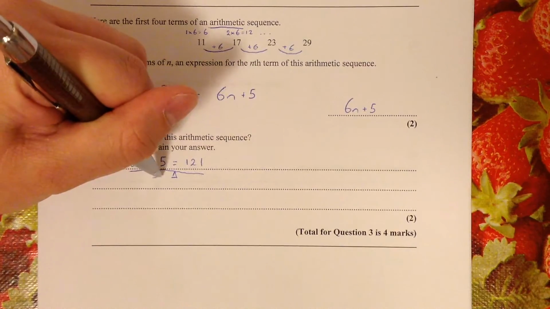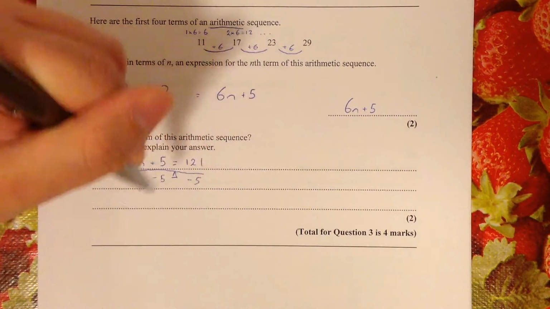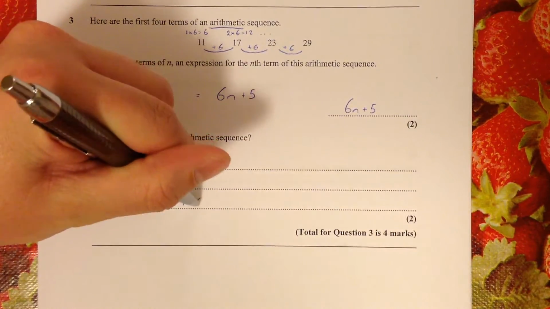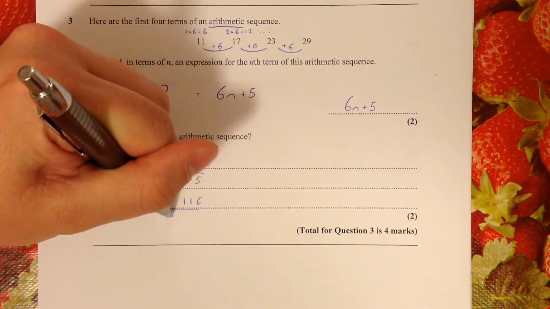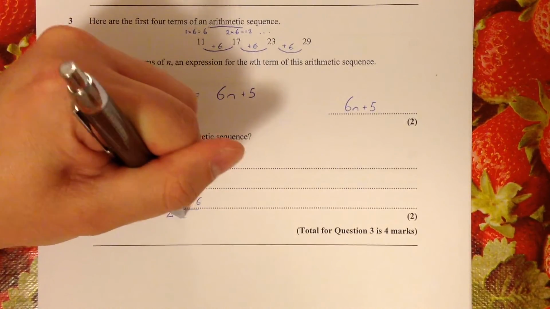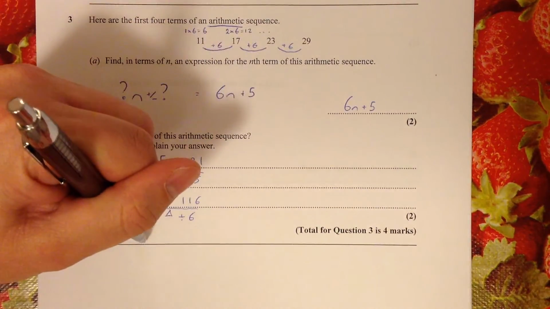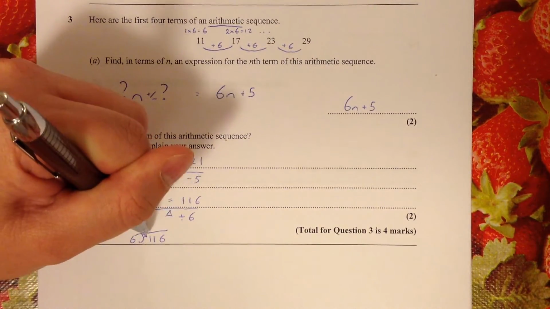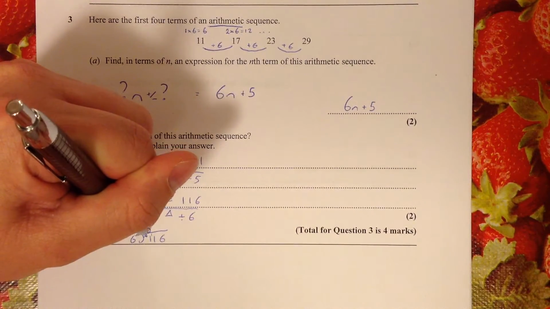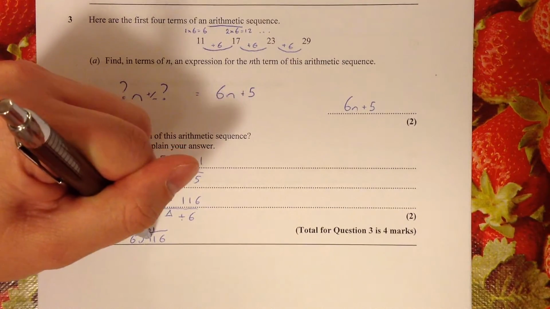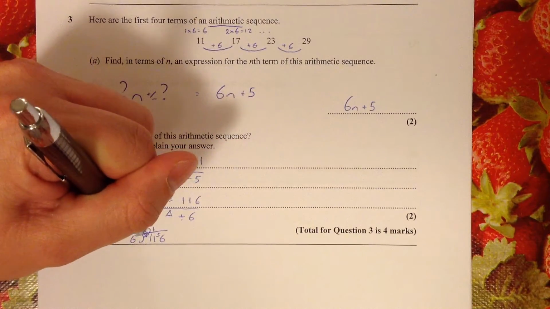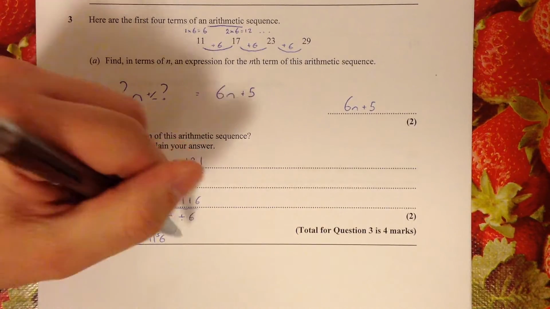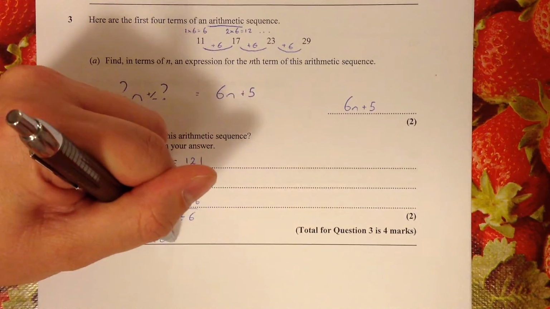So the first thing I'm going to do is subtract 5 from each side, and that gives me 6n equals 116. And then I'm going to divide both sides by 6. So if we just do that as a separate calculation down here, 116 divided by 6. 6 into 1 won't go, so I carry the 1. 6 into 11 goes once, but I've got a remainder of 5. And then 6 into 56 goes 9 times, but with a remainder of 2.